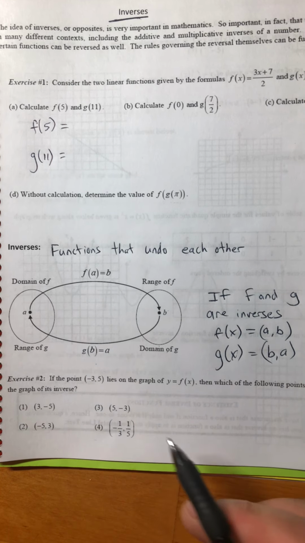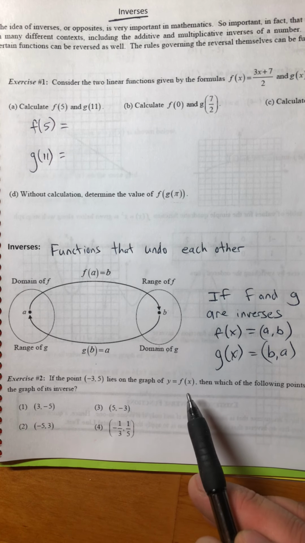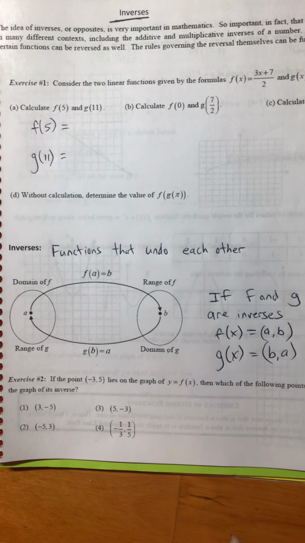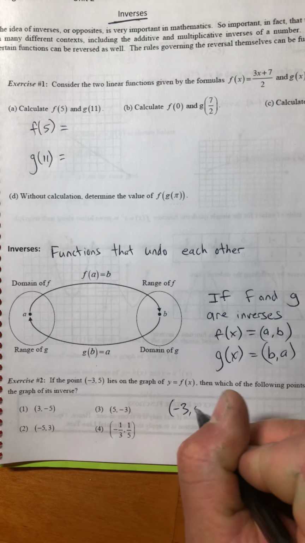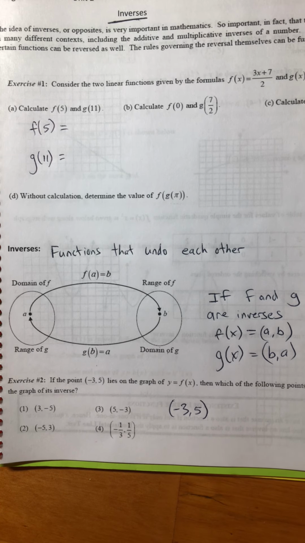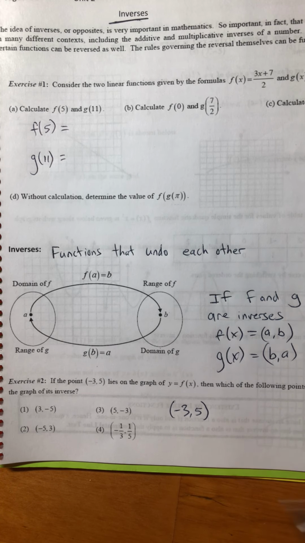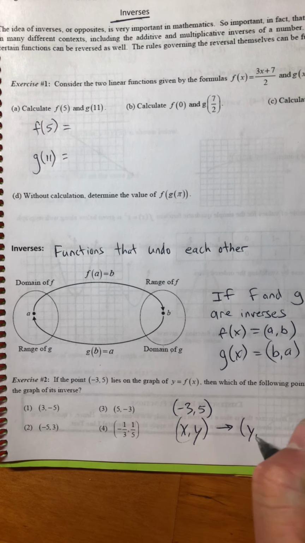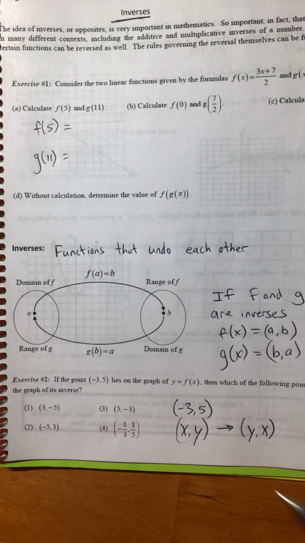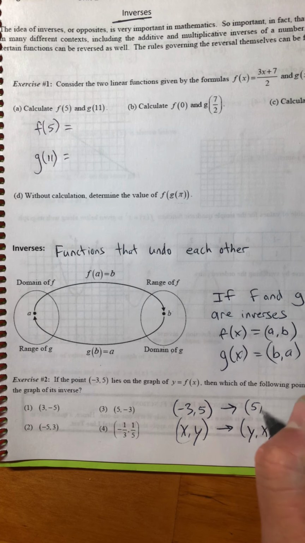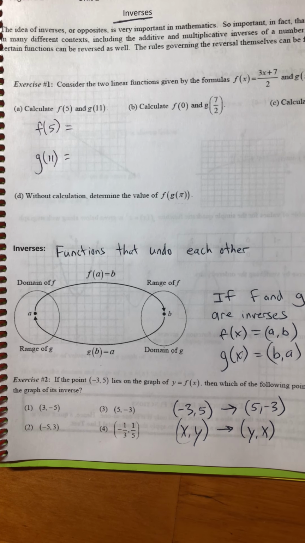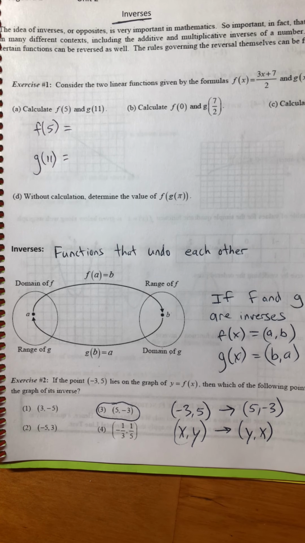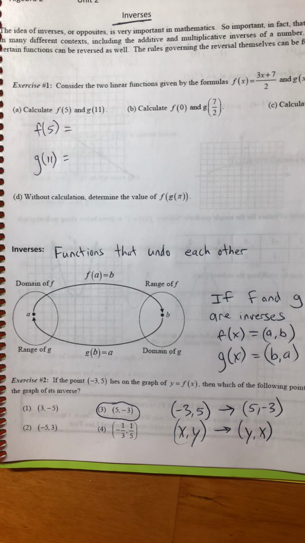Leads you to number 2. If the point (-3, 5) is on the graph of y equals f of x, which point is on the graph of its inverse? Well, your point is (-3, 5), and if you know that it's on its inverse, you just switch the coordinates around, because any (x, y) coordinate becomes a (y, x) coordinate if they're inverses. So just flip it. This is (5, -3). Choice 3. A little bit more on the next page. Short notes today, not a whole lot.